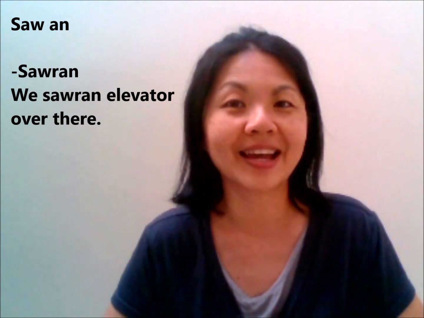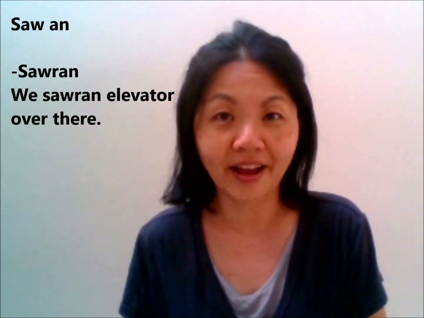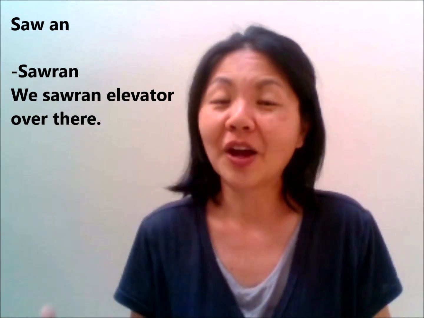Another example, "saw an." If I were to connect them with the r sound, it would be "saw-r-an." We saw an elevator over there. Now, if I were to say it without the r sound, it would be "saw an." I saw an elevator over there.